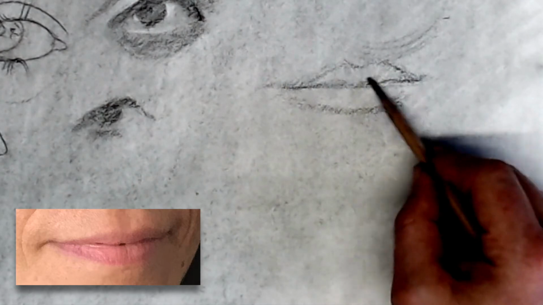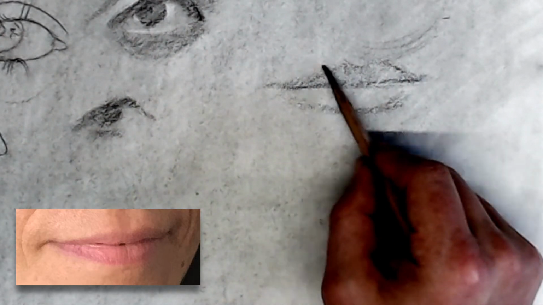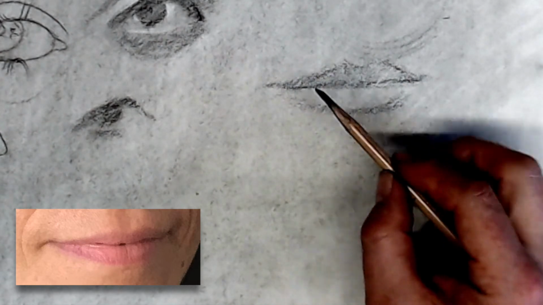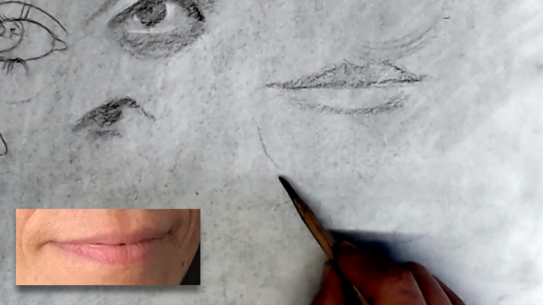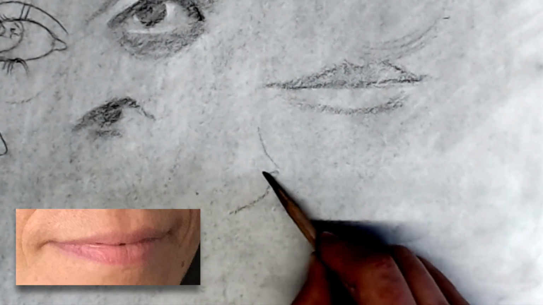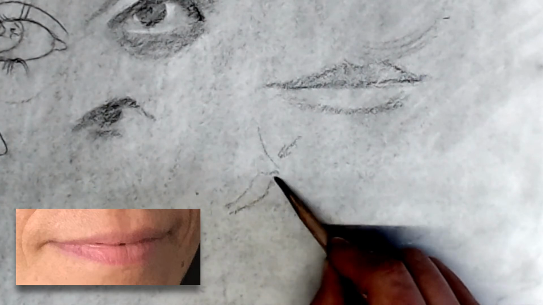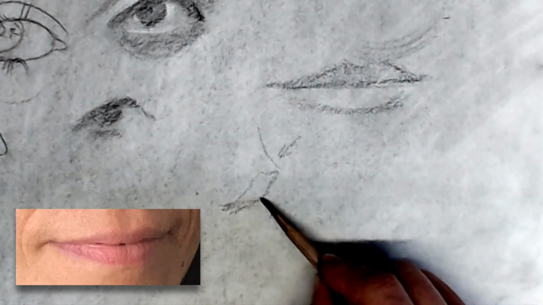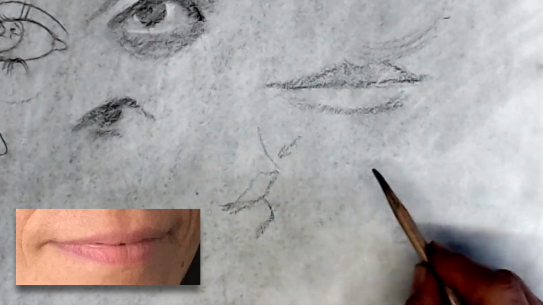I'm going to throw a little shadow underneath the upper lip here to indicate not only the fact that the skin tone is a little bit darker, but also there's a shift in plane. Right? So we have light hitting this way, this part of the mouth is lit up, and then this part's going to be in halftone. And then the lower lip is going to have a little bit of light in it and a little halftone underneath.